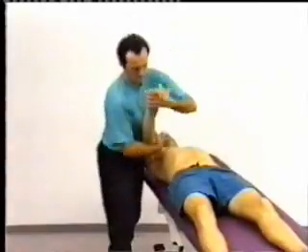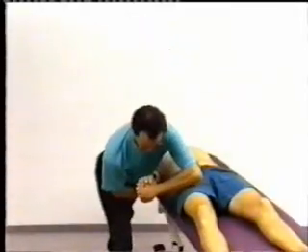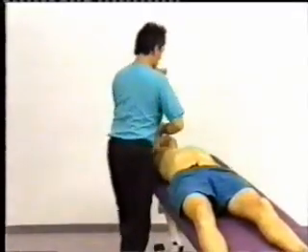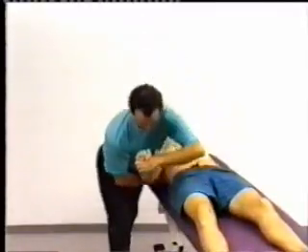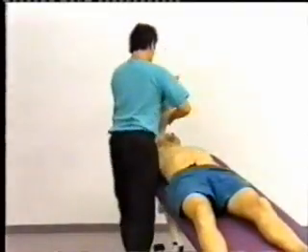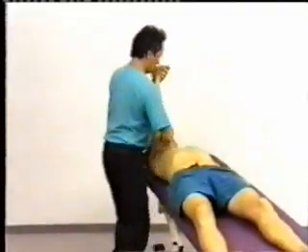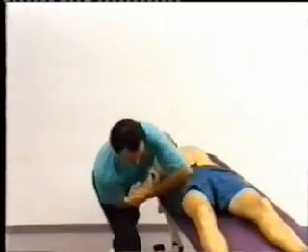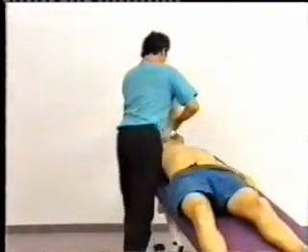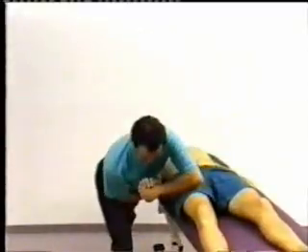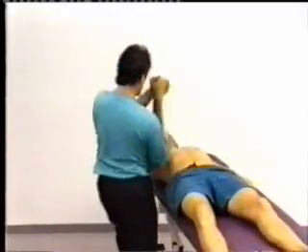Good job. Squeeze and pull up. Squeeze and pull up.